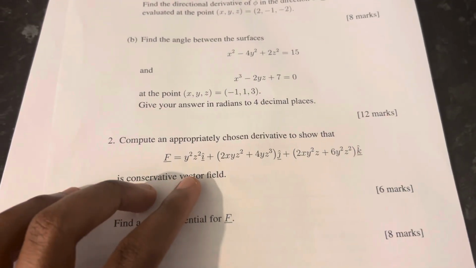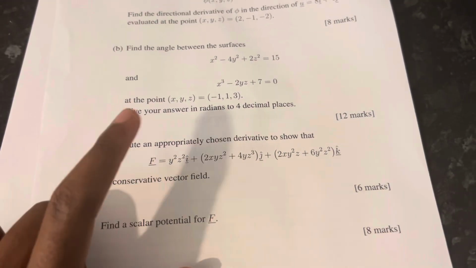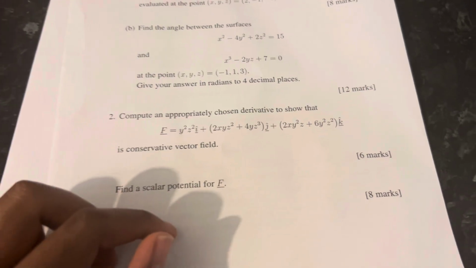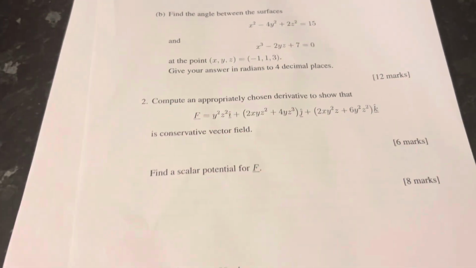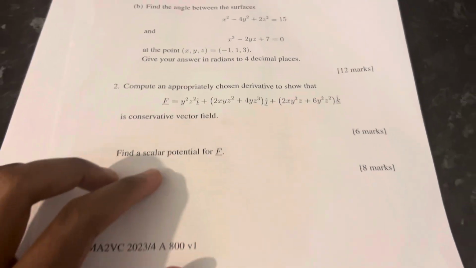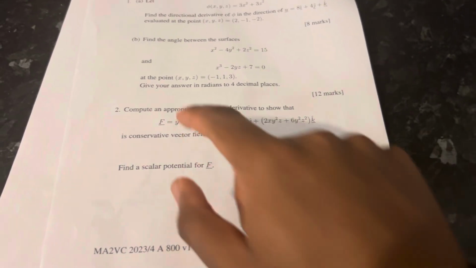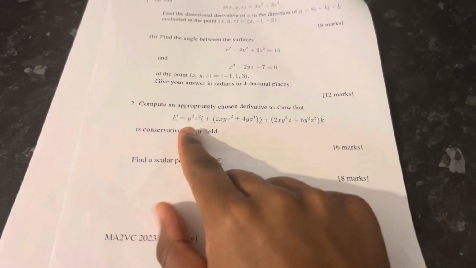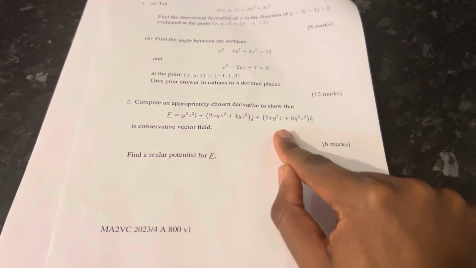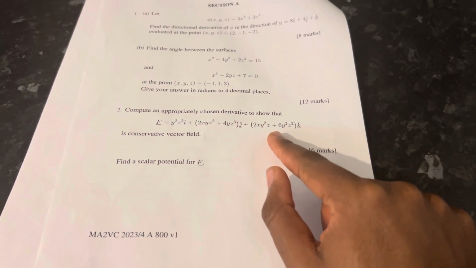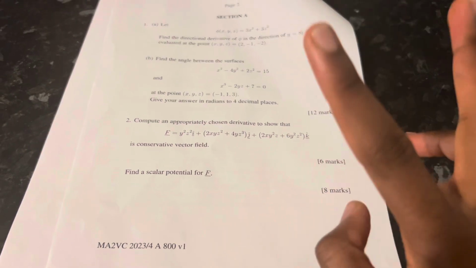Here, compute an appropriately chosen derivative to show that f is a conservative vector field. Of course, that is just getting the curl of it. So that is grad cross f. Find the scalar potential for f. I believe, from what I remember, that just involves integrating this part with respect to x, integrate that with respect to y, and that with respect to z. And then I guess the union of those functions is your scalar potential. Yeah, not too bad so far.